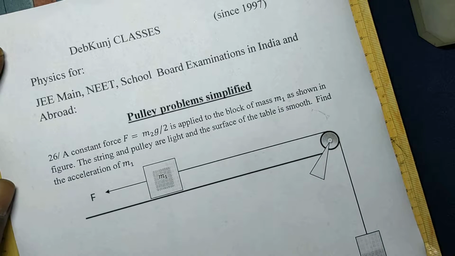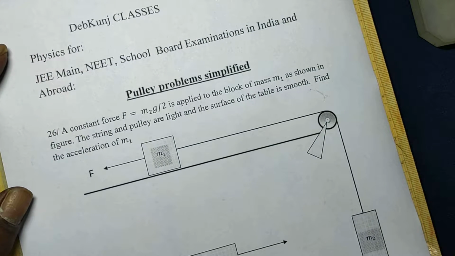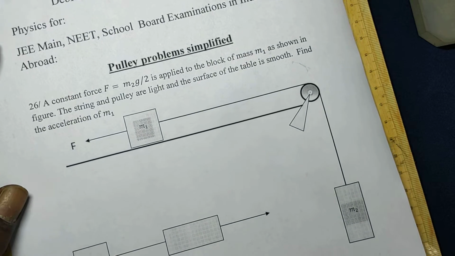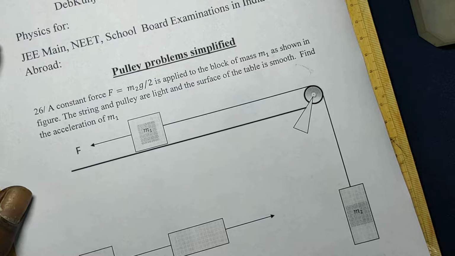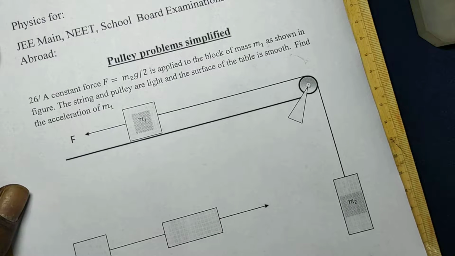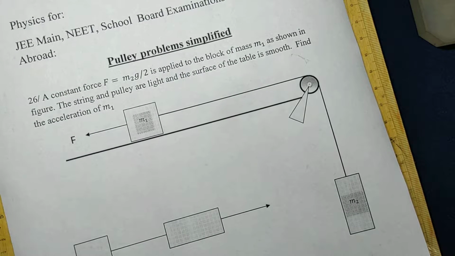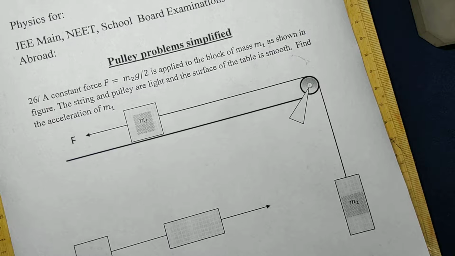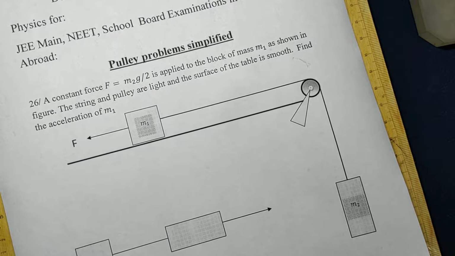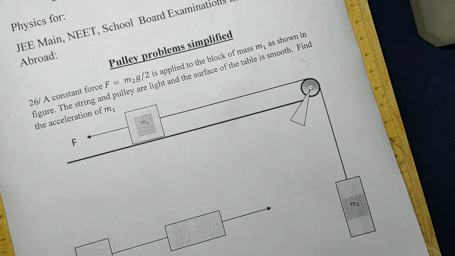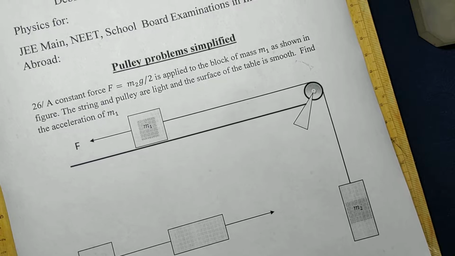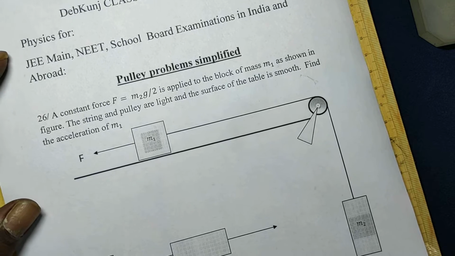So I hope by now you have watched the previous videos on pulley systems, where I have explained and derived the expression for acceleration and tension, and have explained different shortcuts to write the answer quickly, especially the expression for acceleration in a pulley system, how to write it quickly. I have explained that in previous videos.